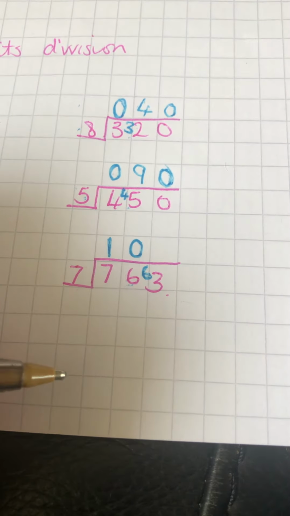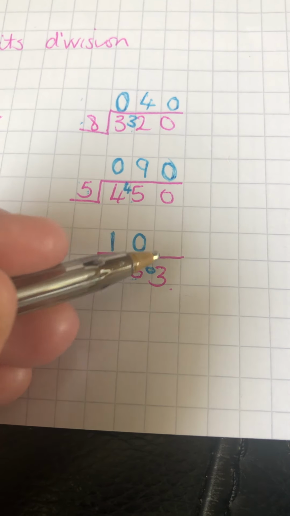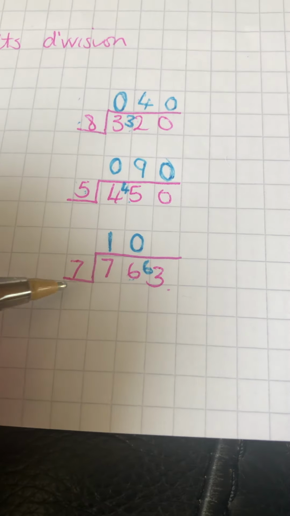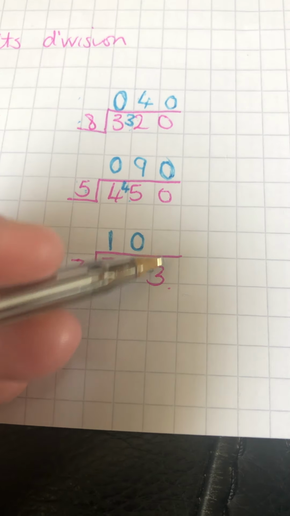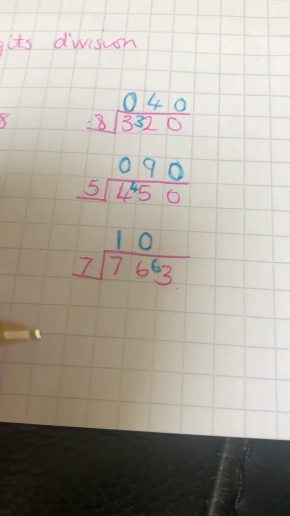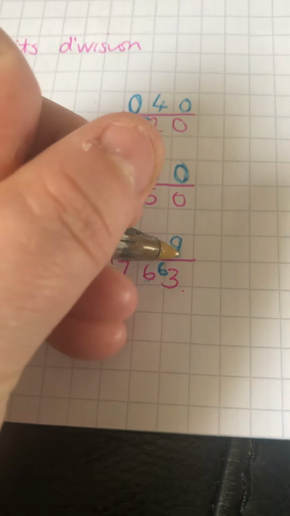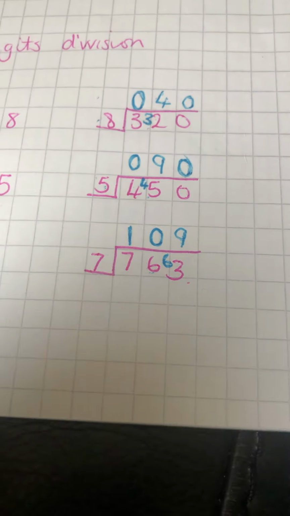Is 63 a station of the 7 times table? 7 times something is 63. 63 divided by 7. That's right, it's 7 times 9 is 63. So that was a bit different from the other ones.